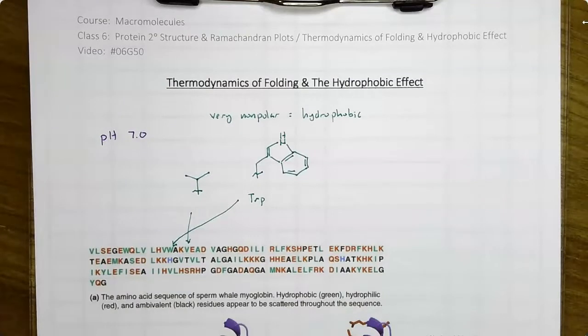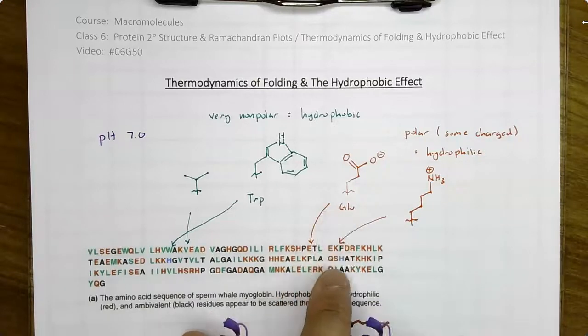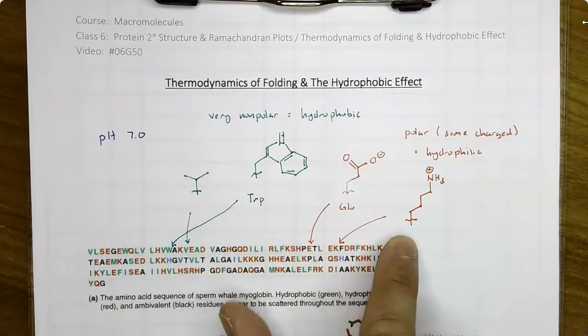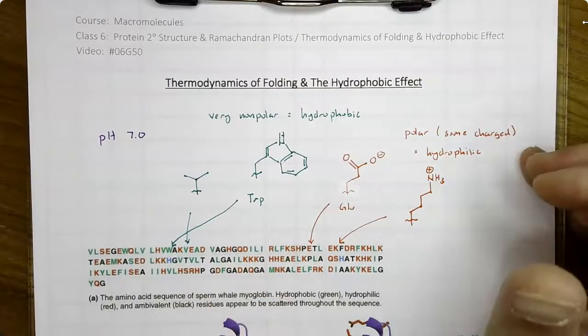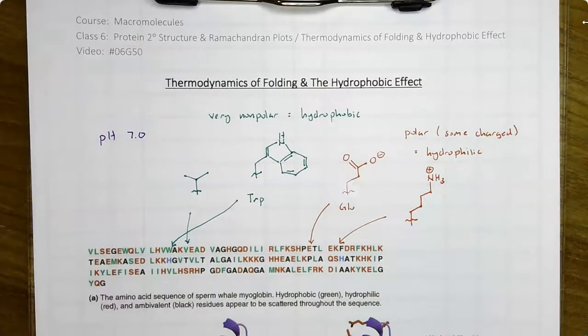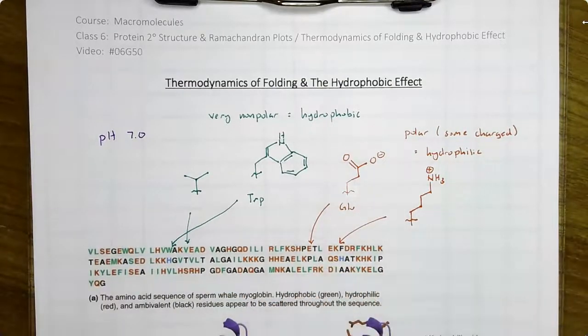Next, I'm going to draw a couple of hydrophilic polar amino acids. The next two amino acids, E, glutamic acid, and K, lysine, are polar, but polar and ionizable. So a lot of these amino acids in red are going to obtain some charge at pH 7. Also, we have some hydrogen bonding, possibly, between water and some of these heteroatoms, oxygen and nitrogen.